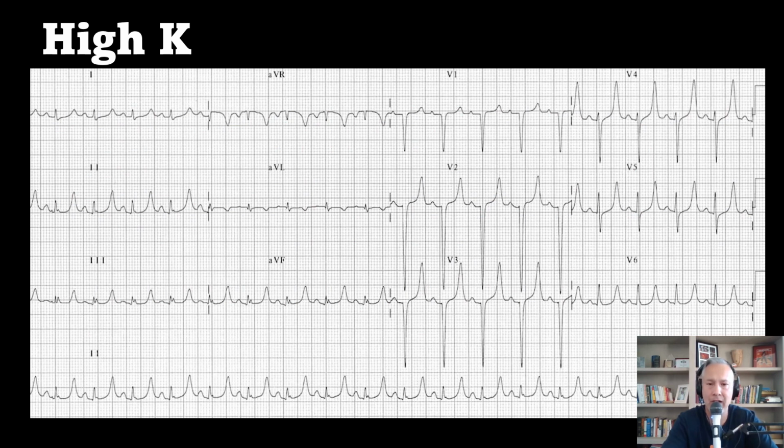Now let's talk about hyper K or high potassium. Look at the difference between these T waves and the T waves of occlusion. These T waves are dagger-like. They're sharp, pointy. I mean, it looks like if you sat on them, they would skewer you, right? Hyperkalemic T waves are tall and pointed.